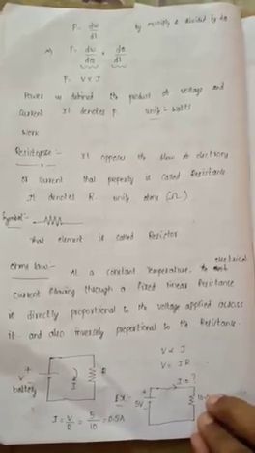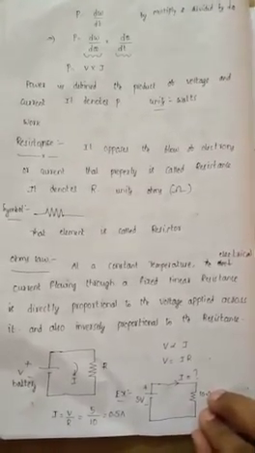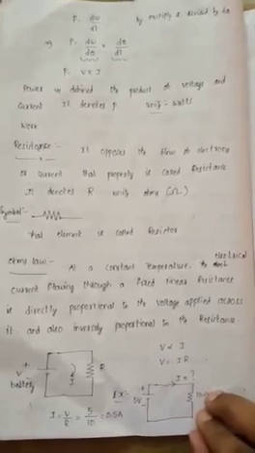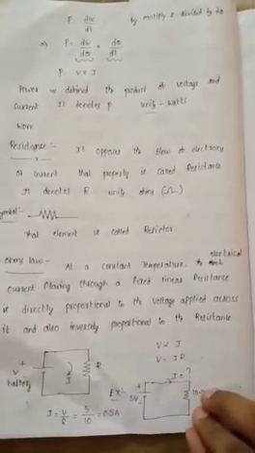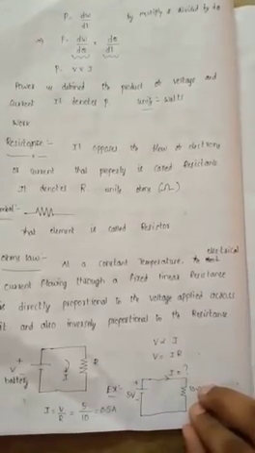It is denoted by P, and the unit of power is watts. And the definition of resistance: it opposes the flow of electrons or current. That property is called resistance. It is denoted by R, and its unit is ohms.